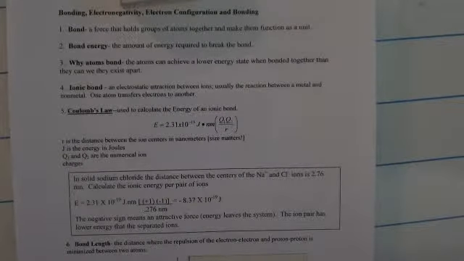You know that energy must be absorbed in order to break bonds, and when new bonds are formed, energy is released. Bond energy is defined as the amount of energy that's required to break a bond. Why do bonds want to form? Because when bonds form, they achieve a lower energy state. You need to remember that the universe is a lazy place, and the lower energy state anything can achieve, the more stable it becomes. Therefore, bonded atoms are more stable.